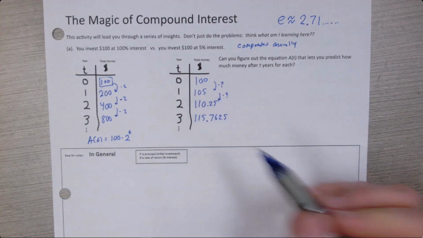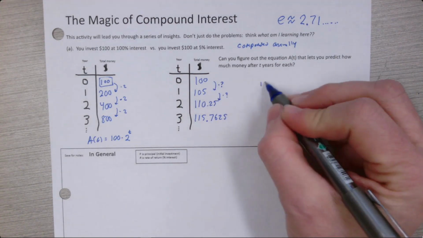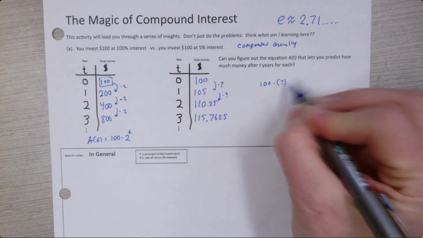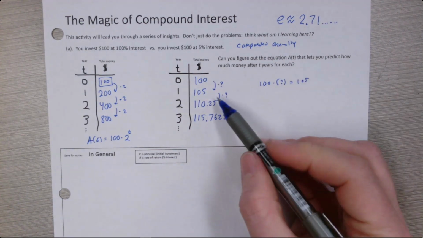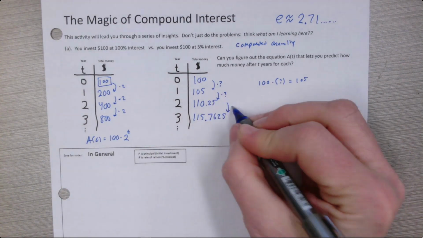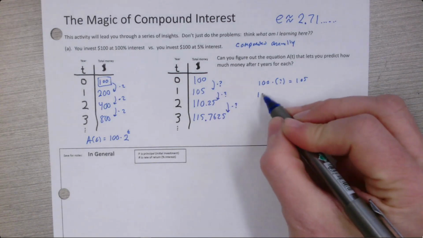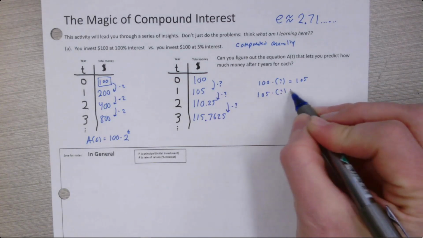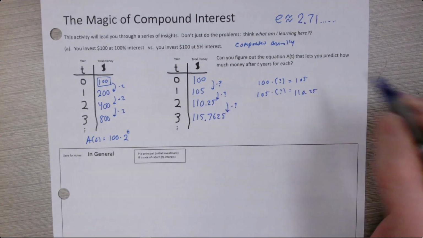So how can we figure out what we're multiplying by? Let's think about it this way. 100 times mystery thing should give me 105. And if it's a consistent growth rate, or if I'm consistently multiplying by the same amount, that should keep working. So 105 times that same question mark should get me to 110.25.